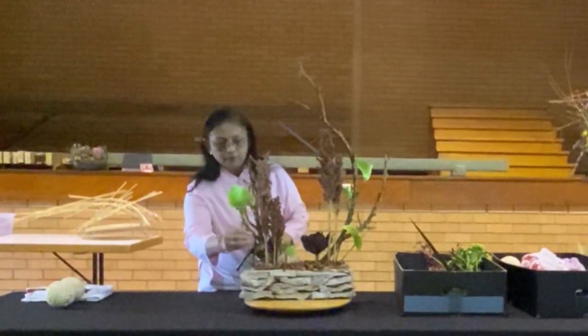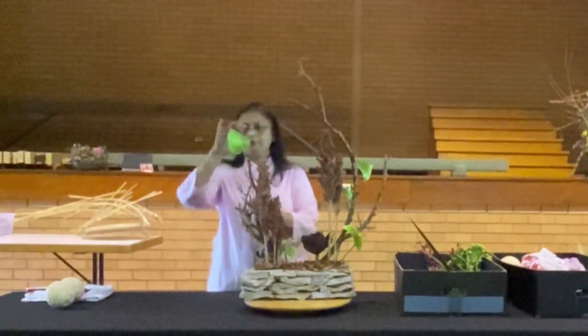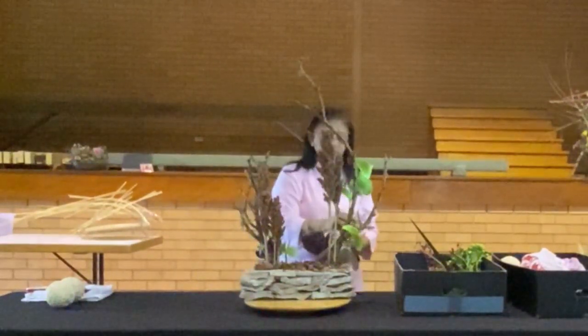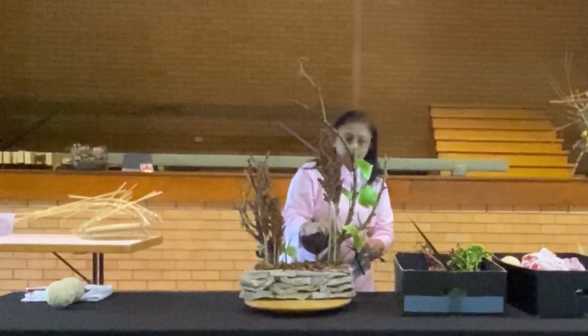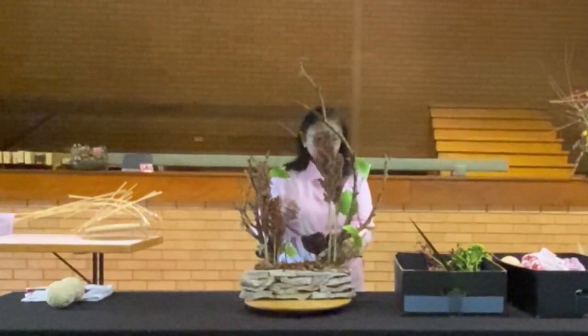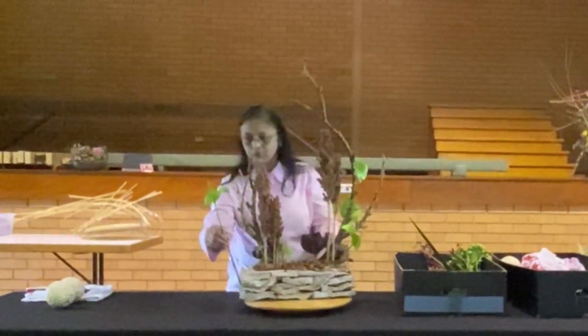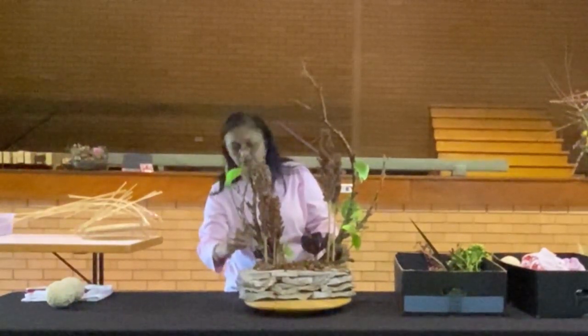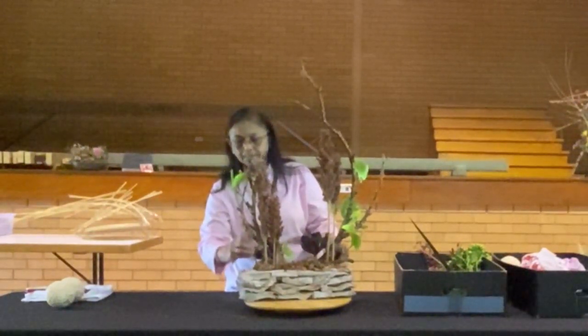See, this anthurium is going this way, so I will never use it on this side because it's going on this side. You can use it on this side, but not on that side. So I can change this one to go on this side, and this one to go on this side. See where your plant material, your eye is going to take you with your plant material as well.